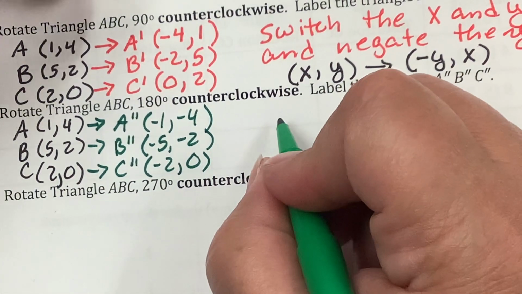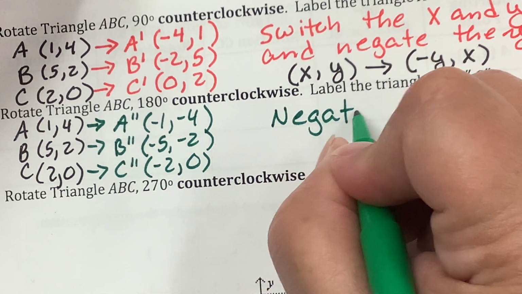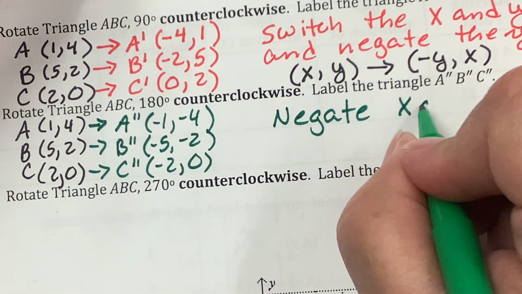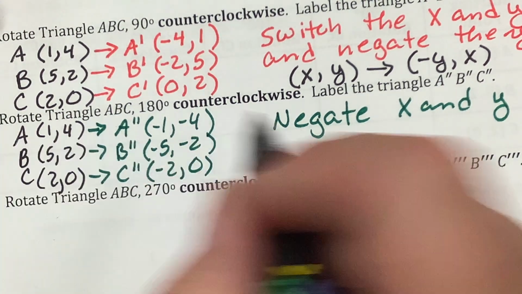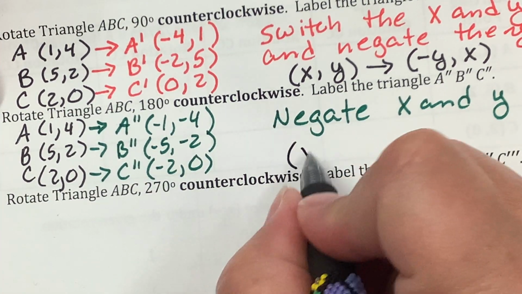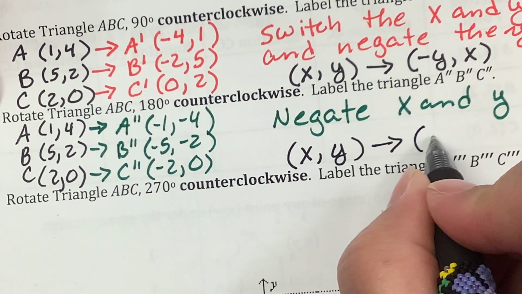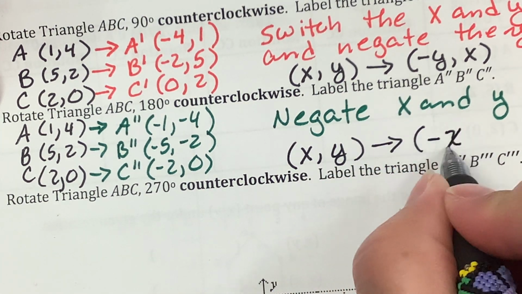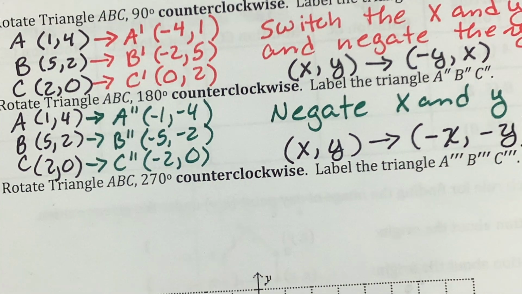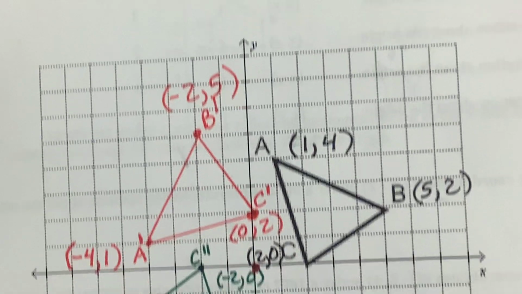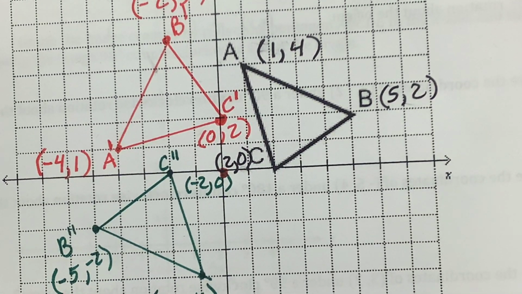So this one just negates x and y. In other words, x, y, and to negate it, you multiply by -1. -1 times x and -1 times y. Negate them both. All right. So now, it's getting very pretty, isn't it? It's looking like a pinwheel almost.